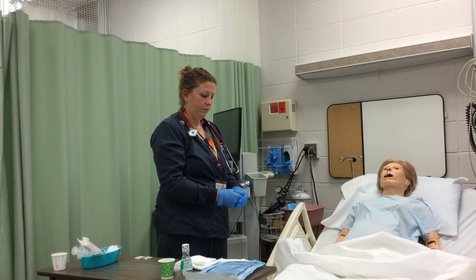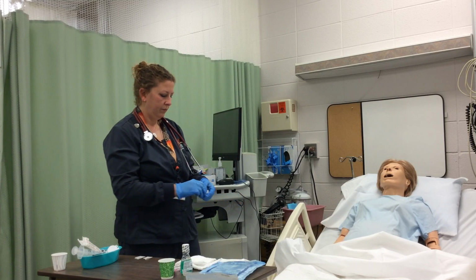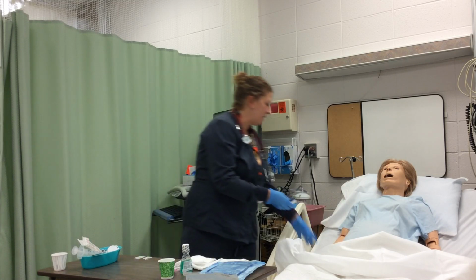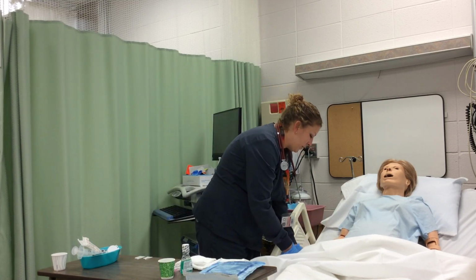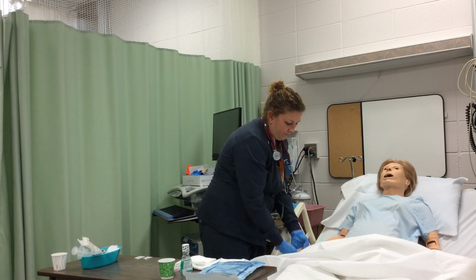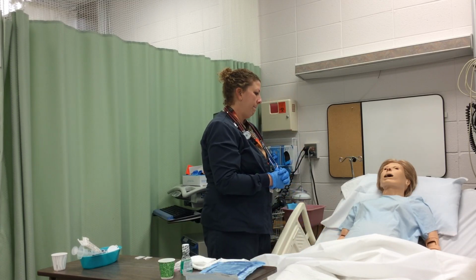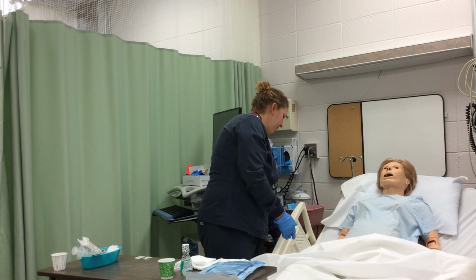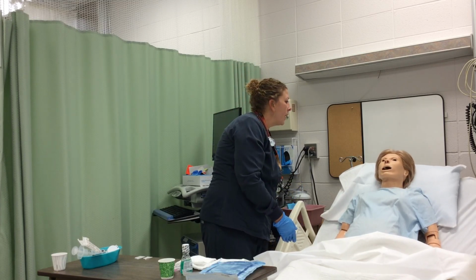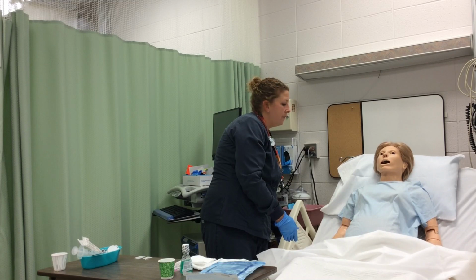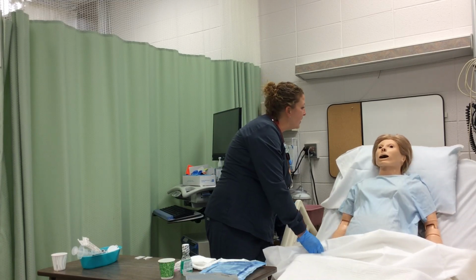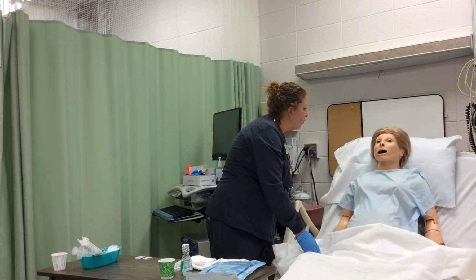Apply the pulse oximeter and measure the patient's vital signs. I'm going to apply this pulse oximeter to your finger during the procedure. Position the patient upright in the high Fowler's position unless contraindicated. Place a towel or chucks over the patient's chest. I'm just going to sit you up as high as possible for when we put the tube in.